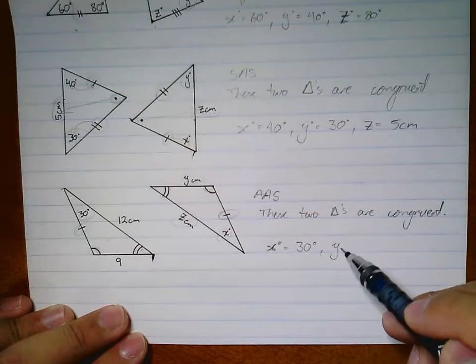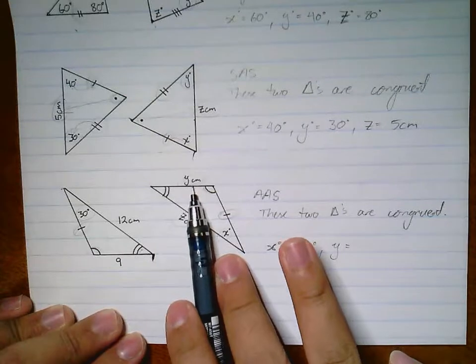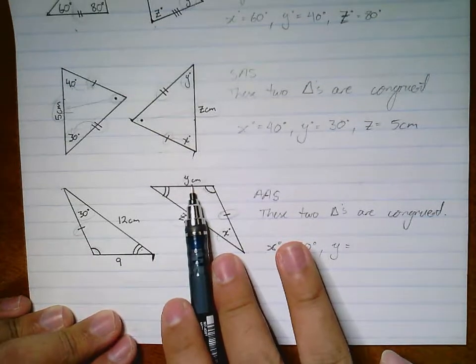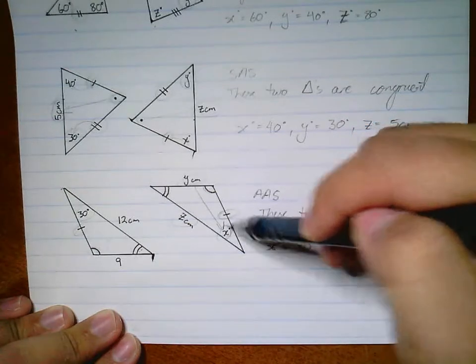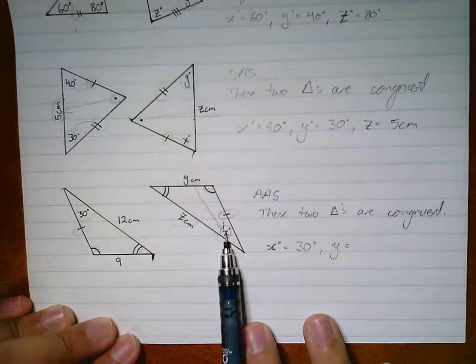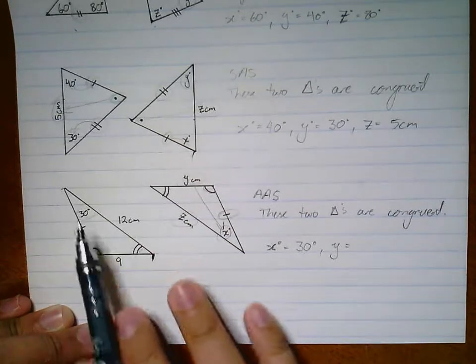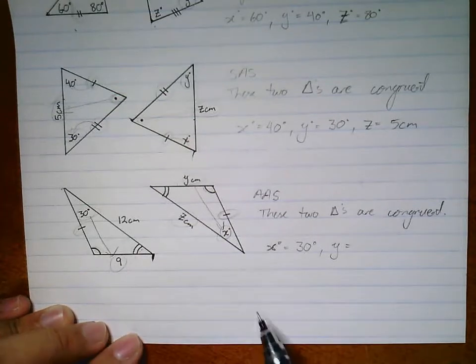Let's look at y centimeters. If we take a look at y centimeters, it is opposite our x. Since we know that x is 30, if we look at our 30 and see what's opposite that, it's actually 9.